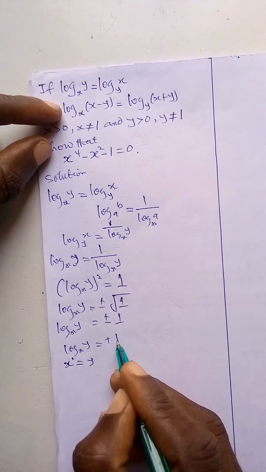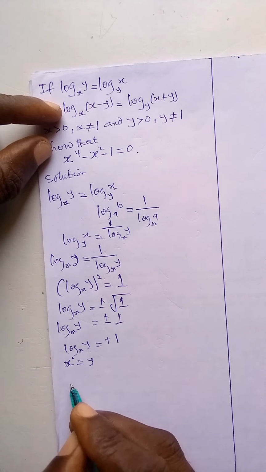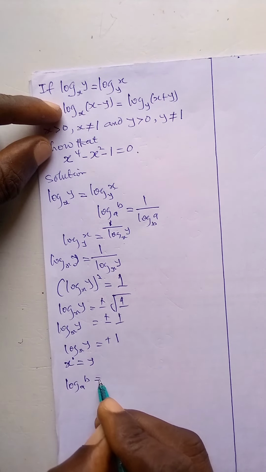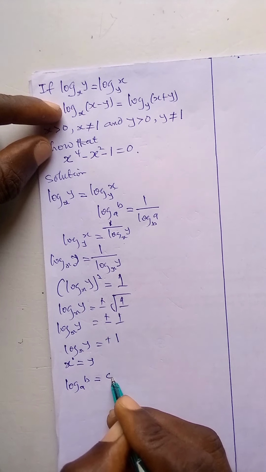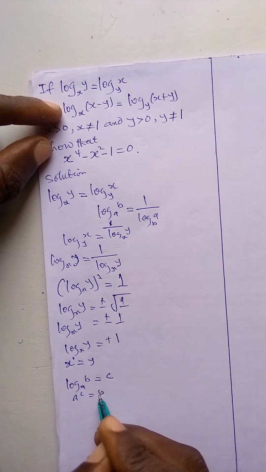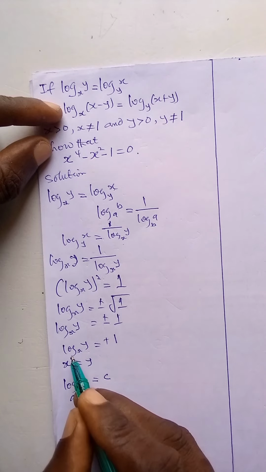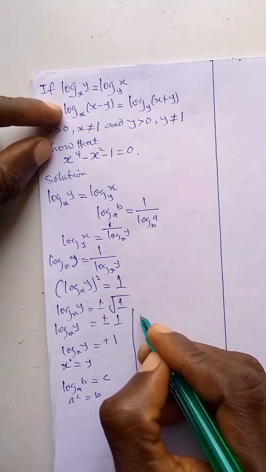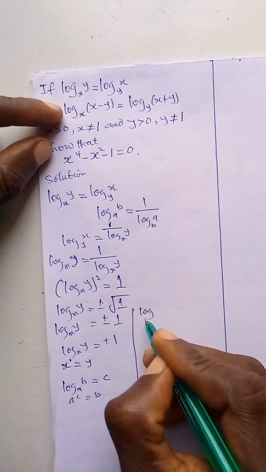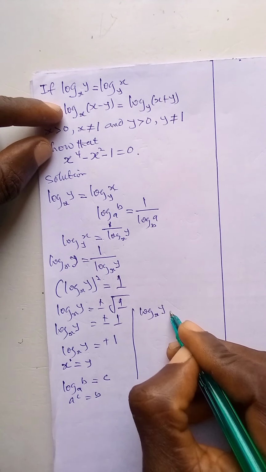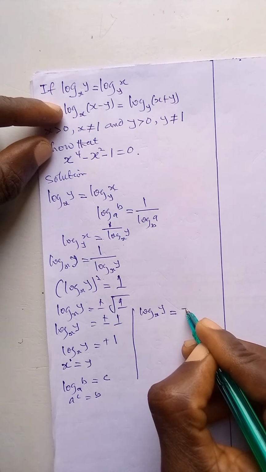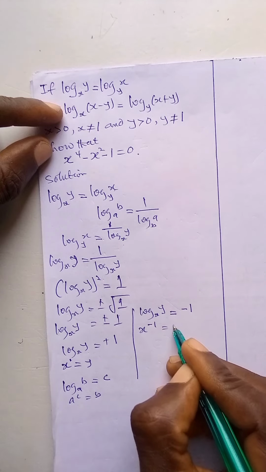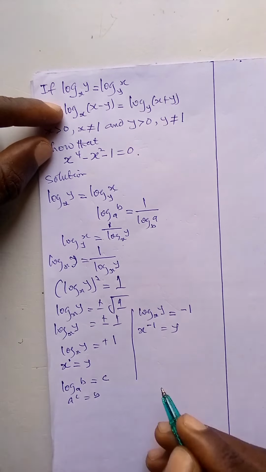I'm converting from logarithm to indices. Let us recall that if I have log to base a of b is equal to, let's say, c, then a raised to power c is b. This law is applied in this case. Now, let us also remember that if log to base x of y is equal to minus 1, then x raised to power minus 1 is equal to y, applying this law here.